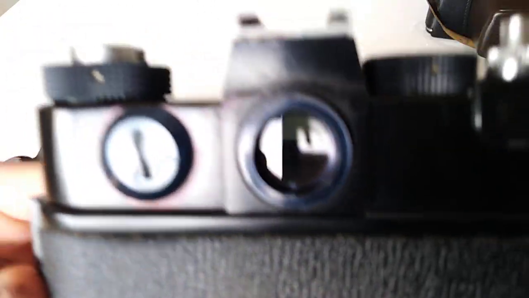I don't know if you maybe can see that in this camera. I'll try to focus that. Okay. Maybe you don't see it that well, but something to have in mind.